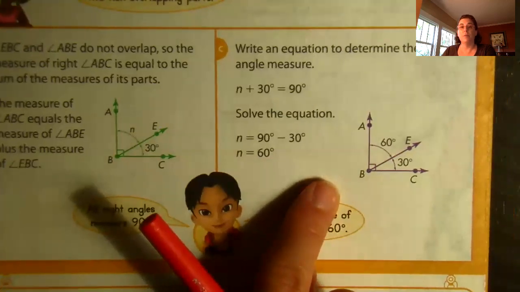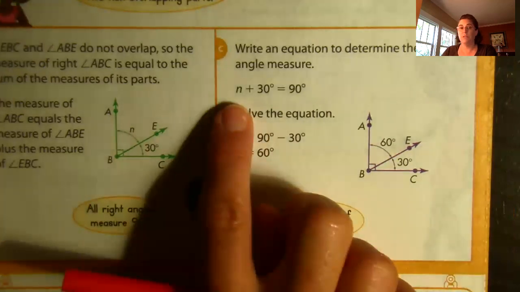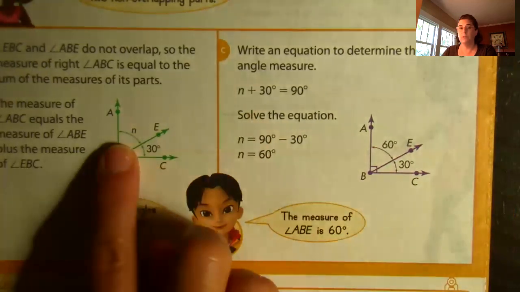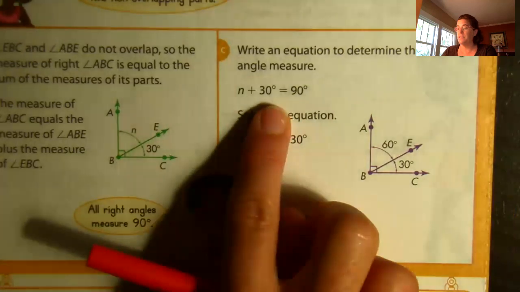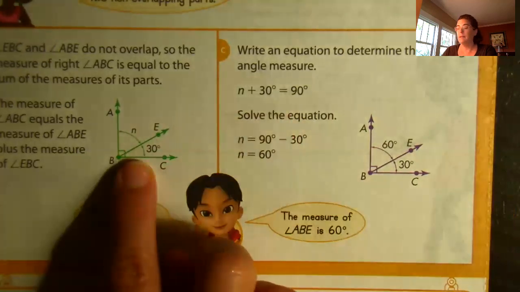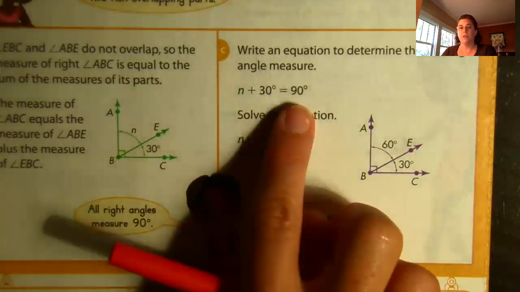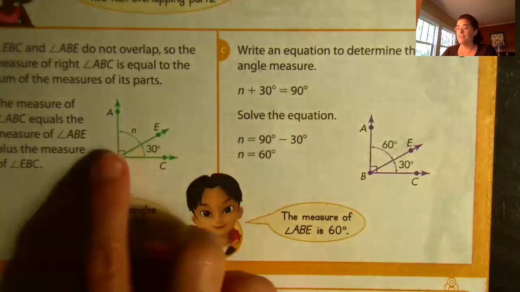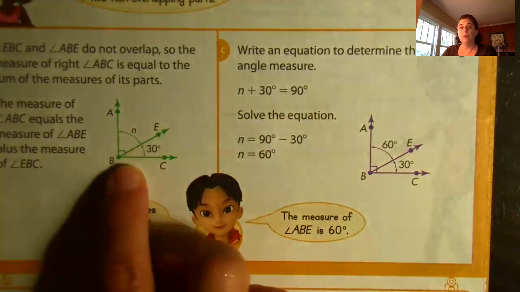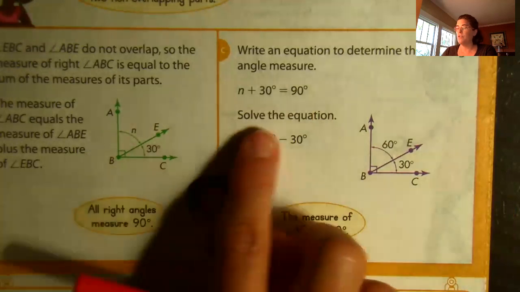Over here, it shows us the equation that you can write to create your math problem. N, which is the missing angle, plus 30 degrees, which is the angle we know, equals 90 degrees, which is what we know because this is a right angle. And we know that right angles equal 90 degrees. Then it says solve the equation.